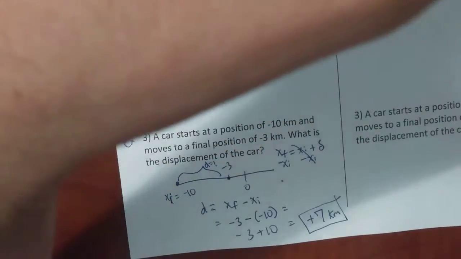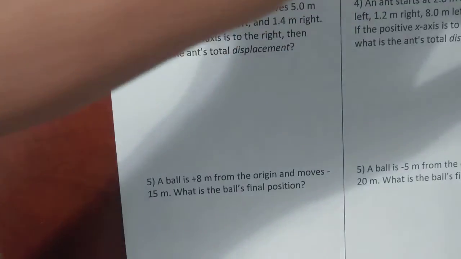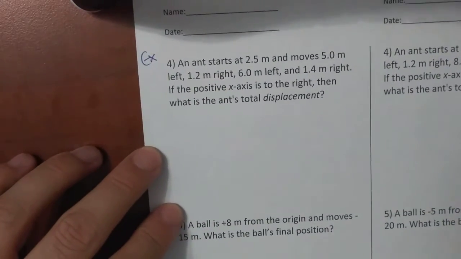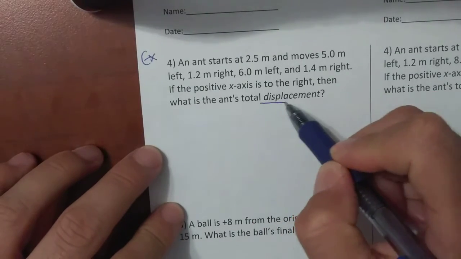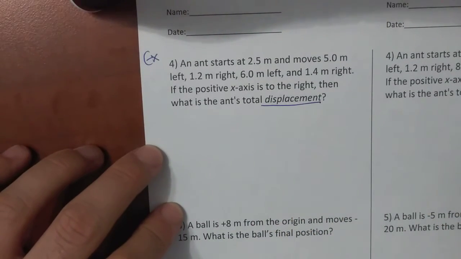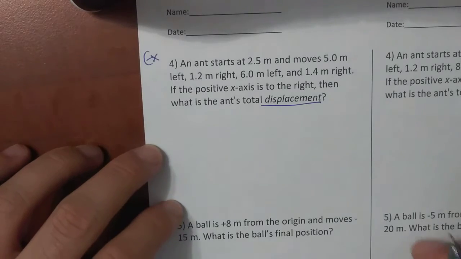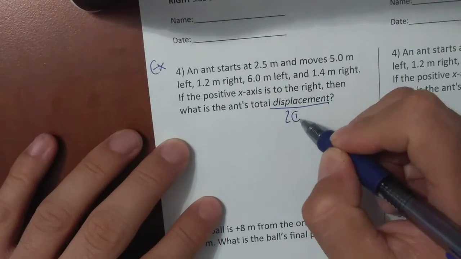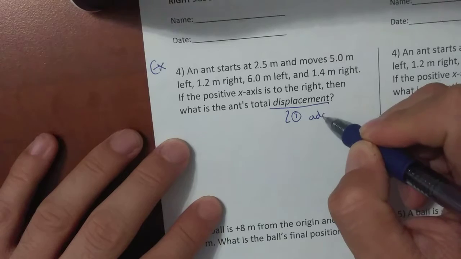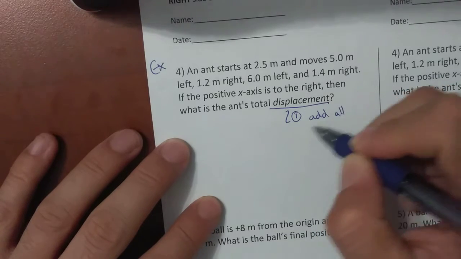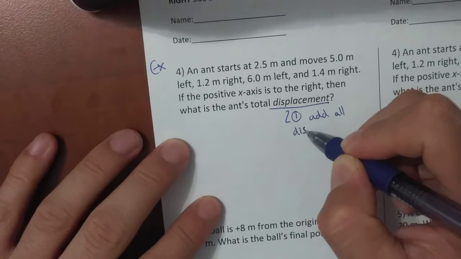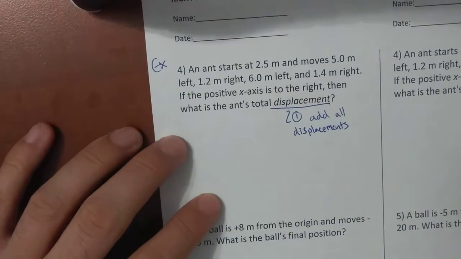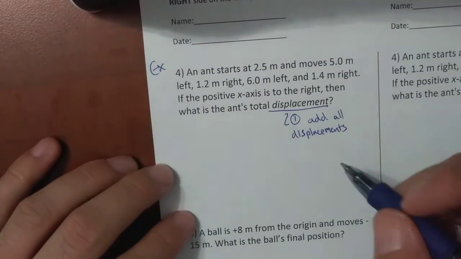Let's do one more, I think. Alright, so this one I wanted to go over because this one they're asking for displacement as well, and there's two ways you can find displacement. One way you could do it is add all your displacements together. So you just add up all the displacements.